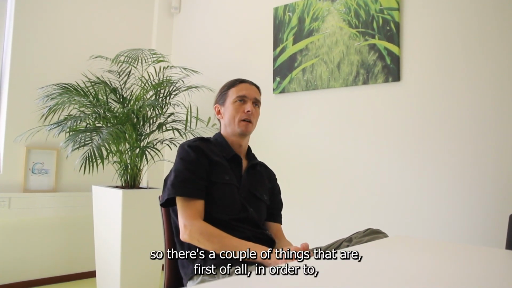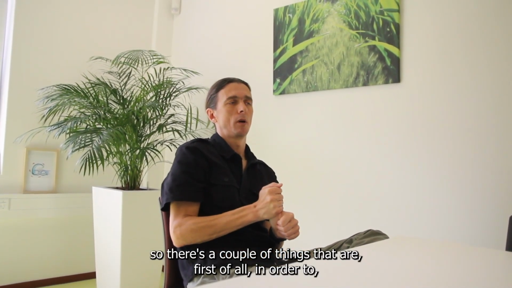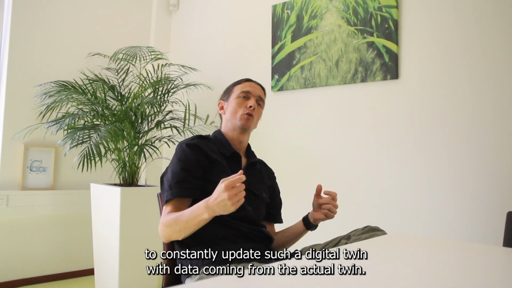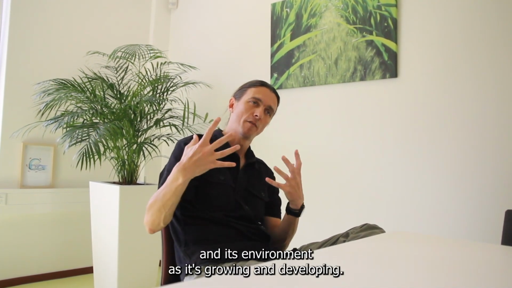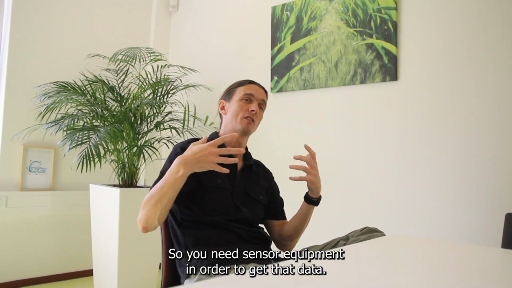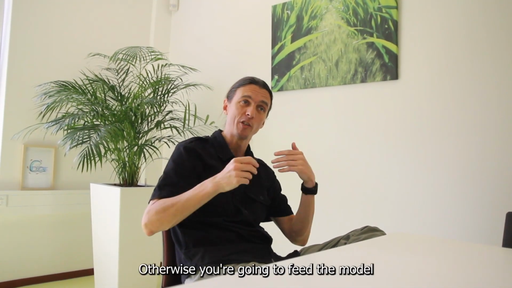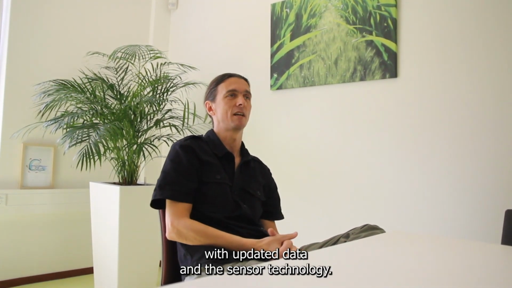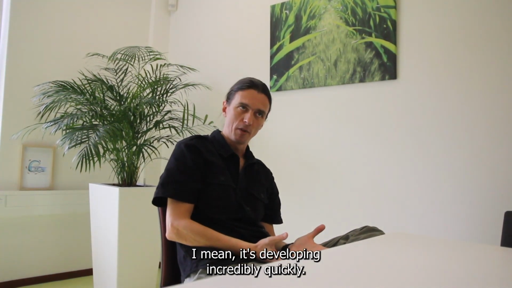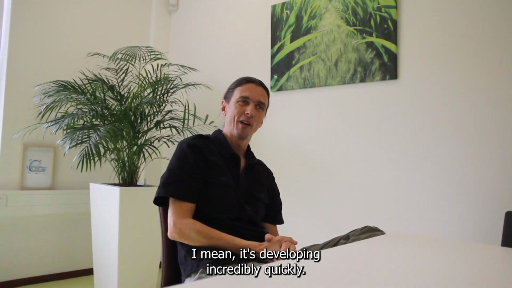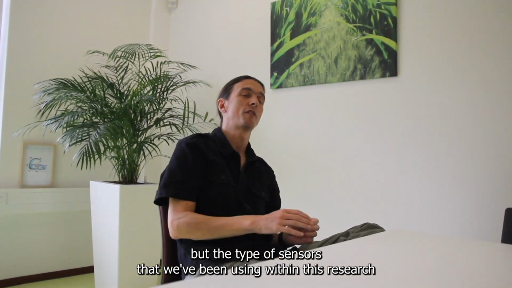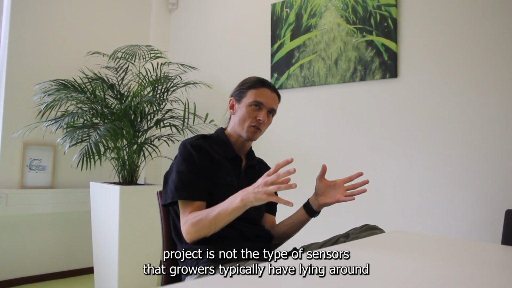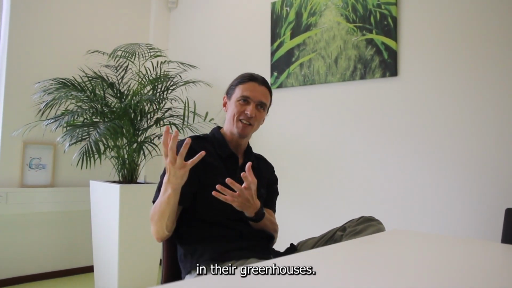So there's a couple of things there. First of all, in order to constantly update such a digital twin with data coming from the actual twin, you need sensors, right? So you need to be able to monitor the crop and its environment as it's growing and developing. So you need sensor equipment in order to get that data. Otherwise you cannot feed the model with updated data. And this sensor technology, I mean, it's developing incredibly quickly. But the type of sensors that we've been using within this research project is not the type of sensors that growers typically have lying around in their greenhouses, right?